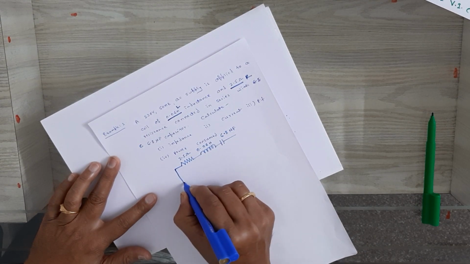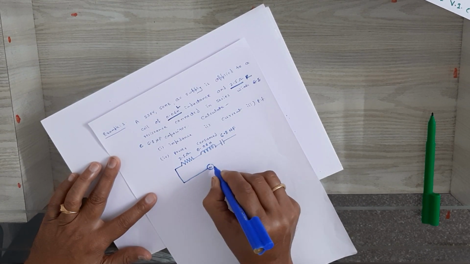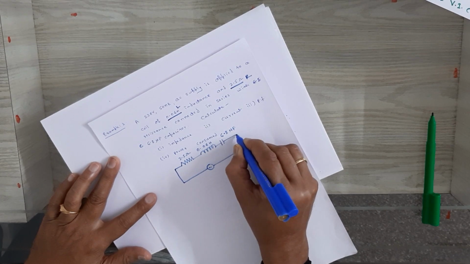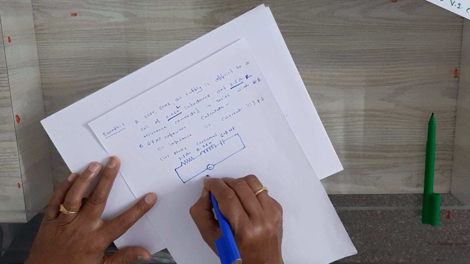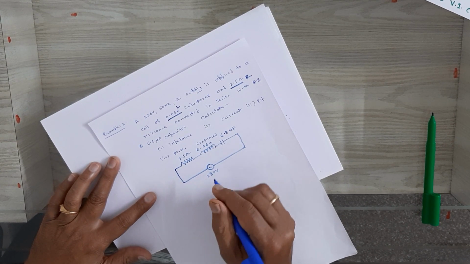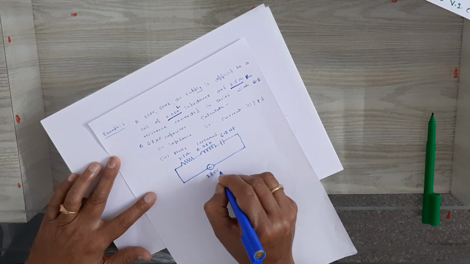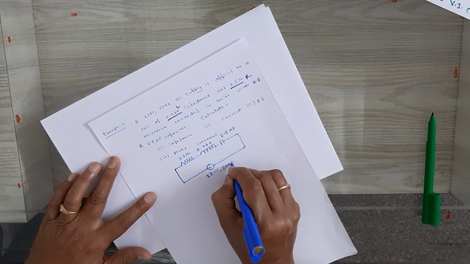These three elements, the coil and the capacitance, are connected across a source of voltage 230 volts, and the supply frequency is 50 hertz.